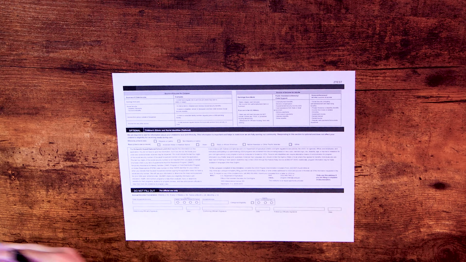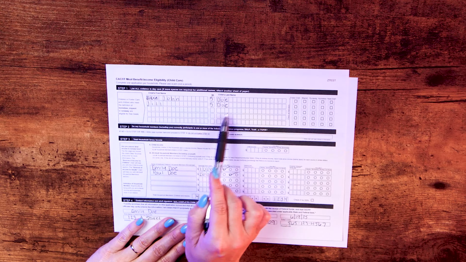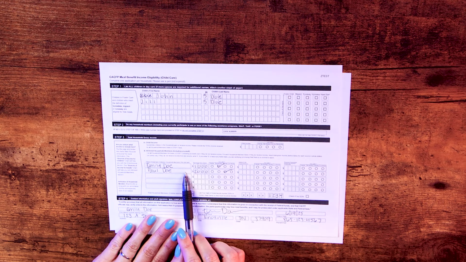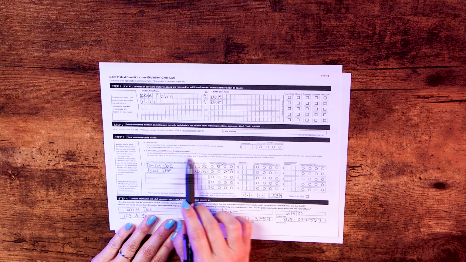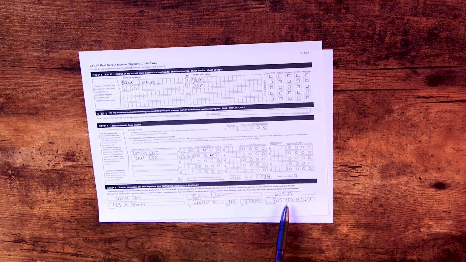So if you have a parent that refuses to provide any of this information, and that does happen sometimes, parents don't want to give income, they don't want to give the last 4 of their social, that is perfectly fine. We do not require the parents to do that. However, if they choose not to provide that information, they will still need to put the child's name in step 1. They will need to go right here to step 3, and they will need to write parent refusal somewhere in this area, and they will still need to sign and date it.